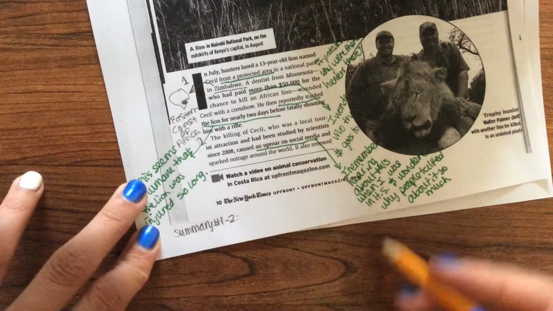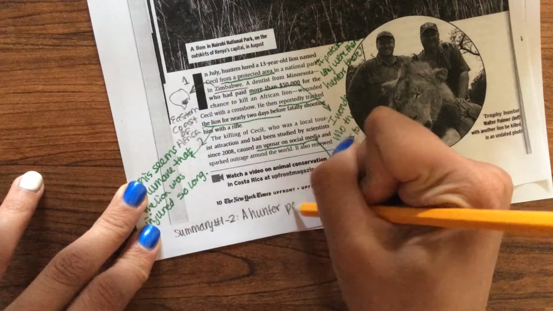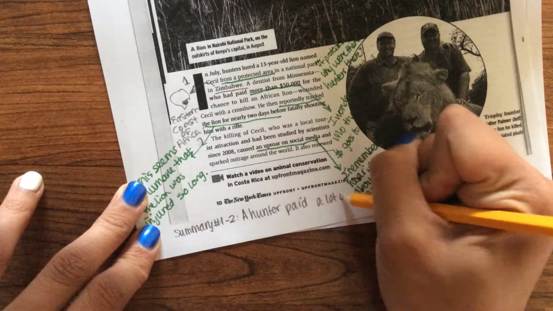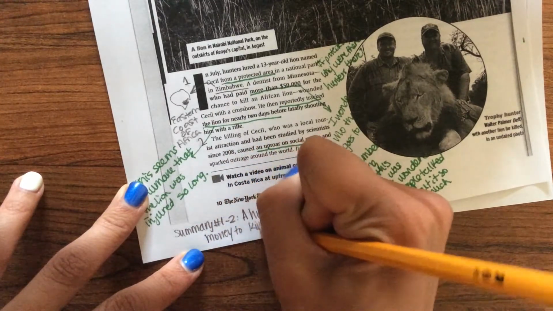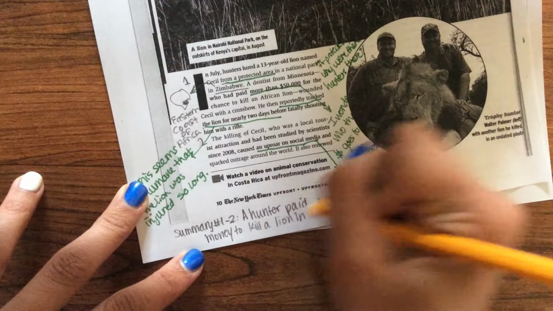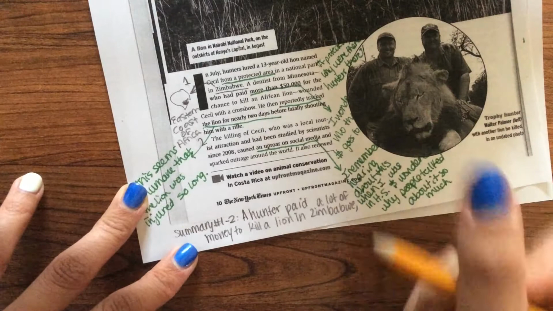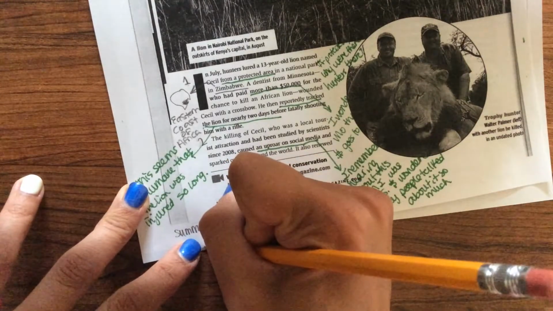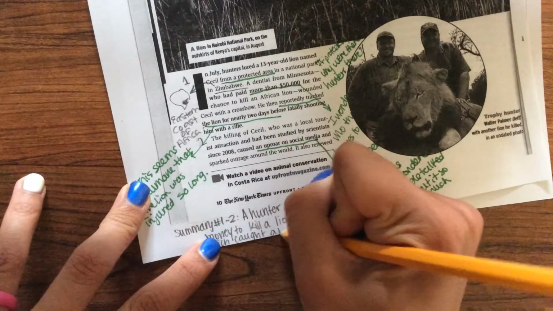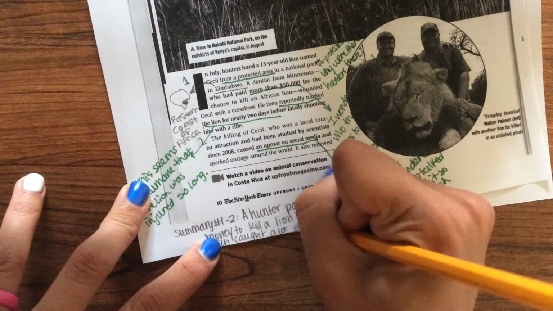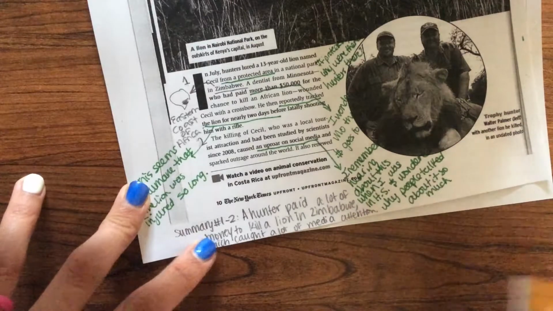So here at the bottom, I'm going to write that a hunter paid a lot of money to kill a lion in Zimbabwe, which caught a lot of media attention.